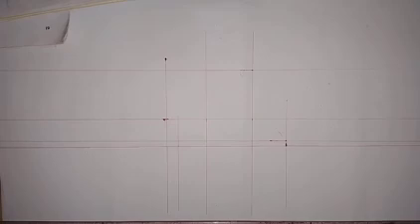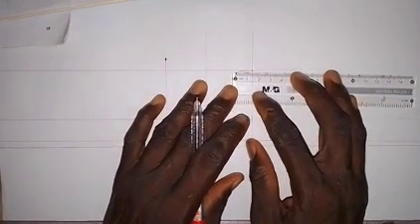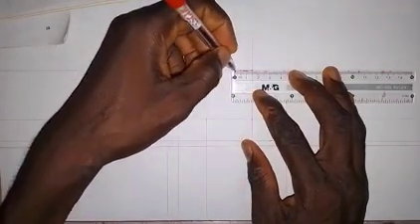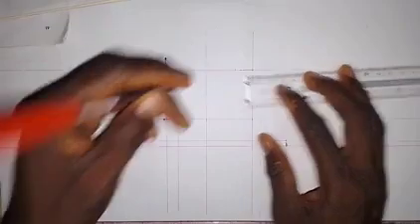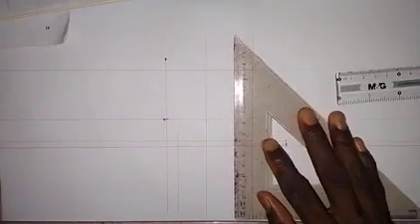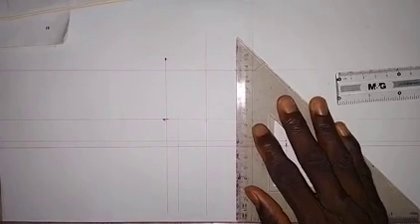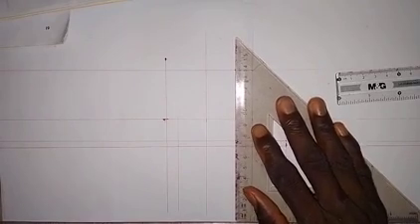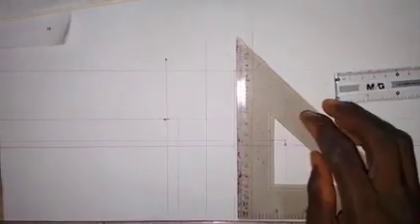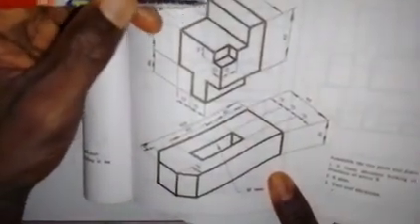Then another thing that I need to do is take 15 millimeters from this end. So this is 15 millimeters here. At this point, I will draw a vertical line, and that vertical line will come down to the plan. We draw it like this.